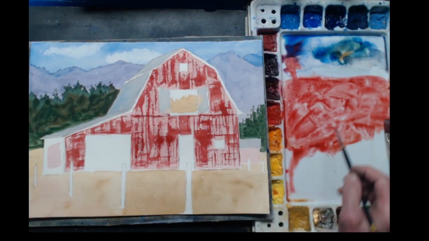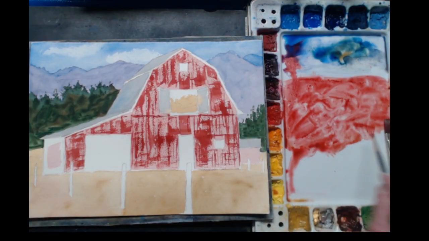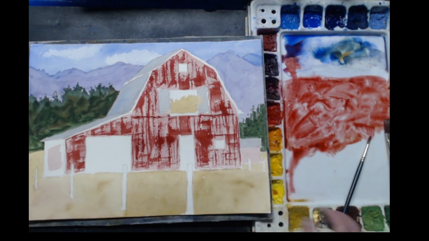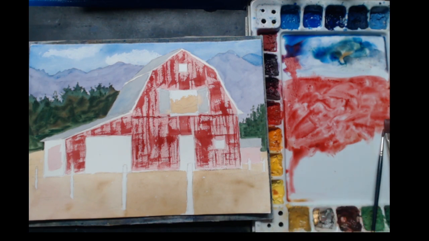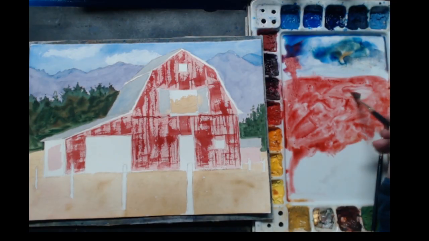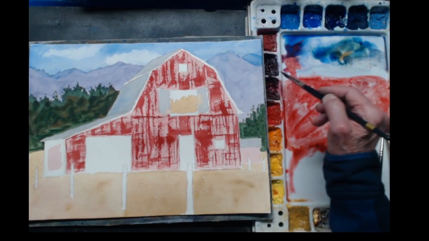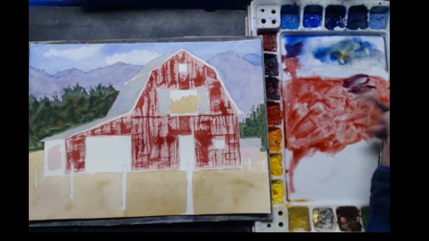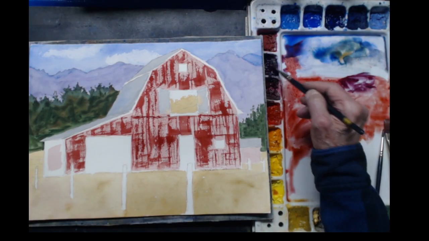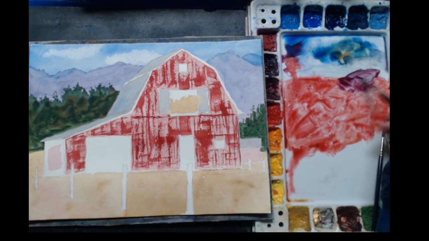Okay, now we've got to work a little bit more on detail. I've got the basic things down. Now I'm just going to add some more detail with my flat brush. I need a dark color. I need a dark shadow pattern over here. So I'm using a little bit of ultramarine. Excuse me, quinacridone. Put a little bit of Payne's gray in there.